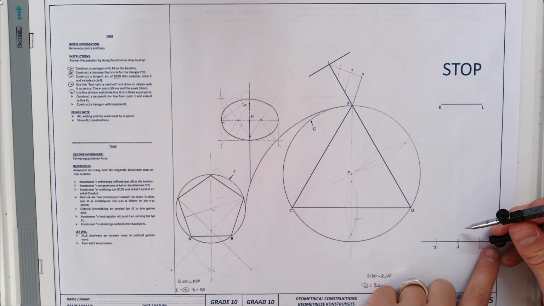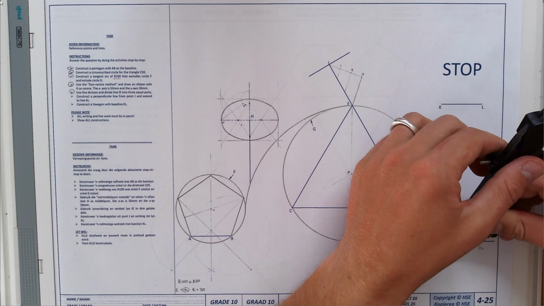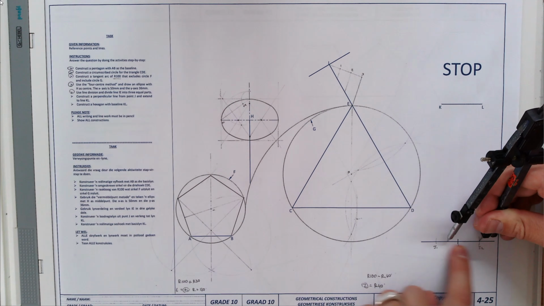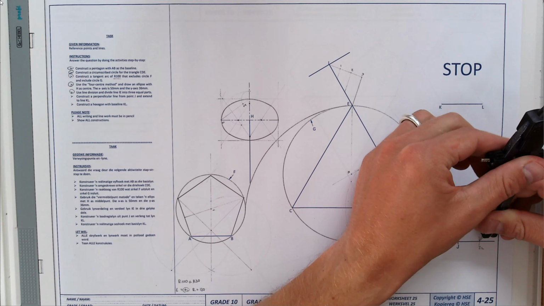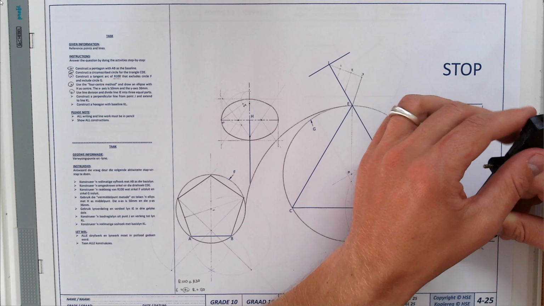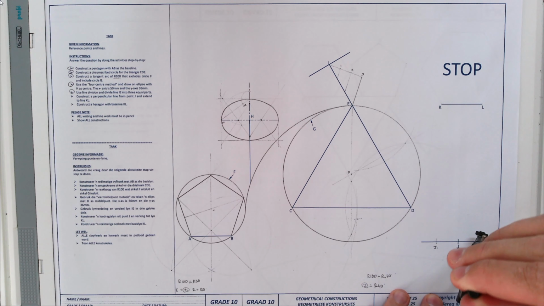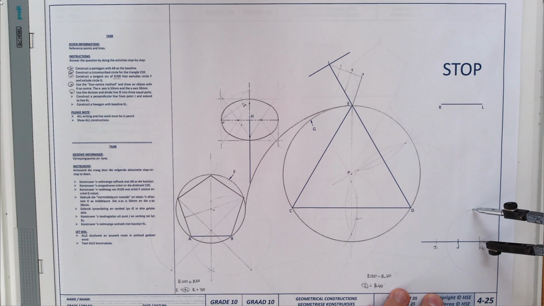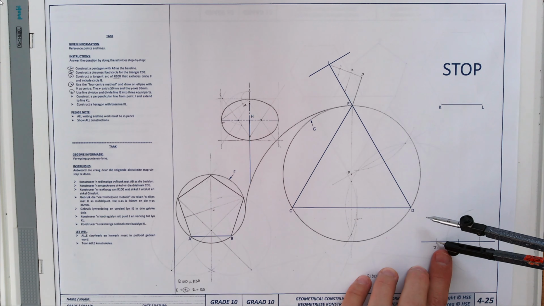Put your sharp point at J2. Take your lead to more than half of the length of J1 to J2. I'm going to put it about here in the middle between J1 and J. There. I'm going to draw a light construction arc. I'm going to put my sharp point at J1 now.